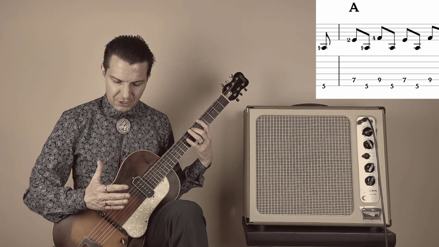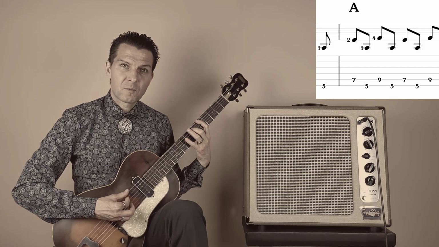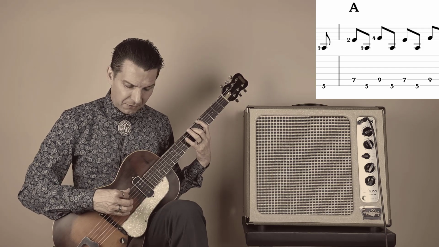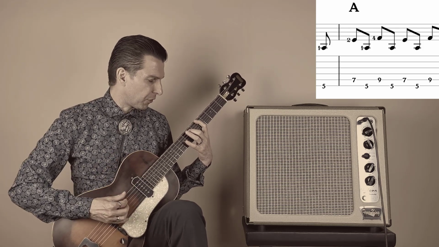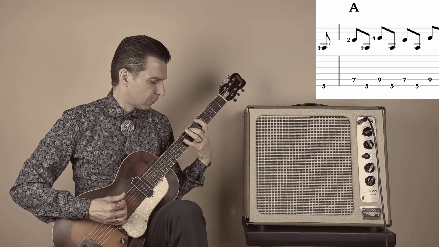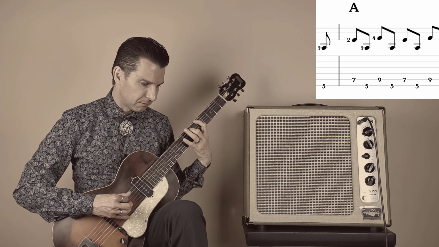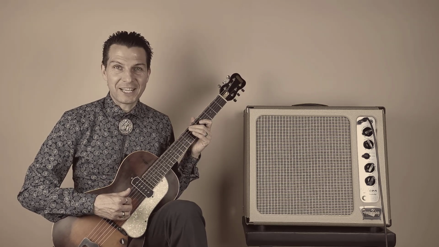And again, you can add palm mute. And as I showed before, you can stop the strings, in this case with your finger that's picking or with your fretting hand. Or with that hand. Alright, let's play it with the band.